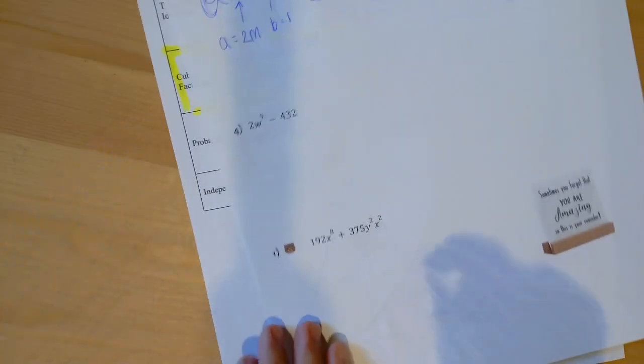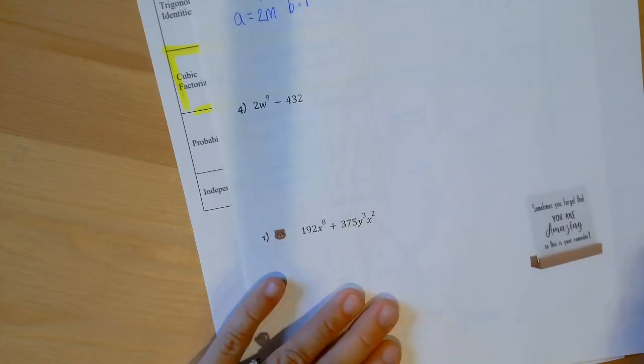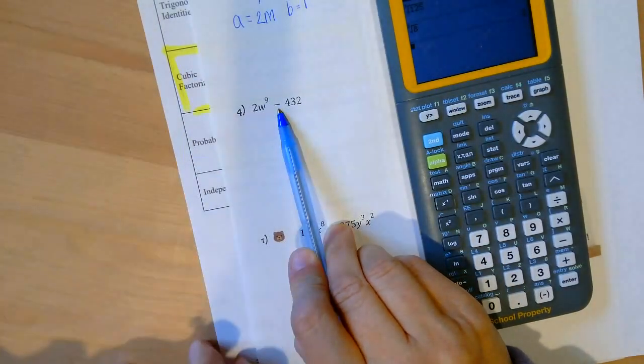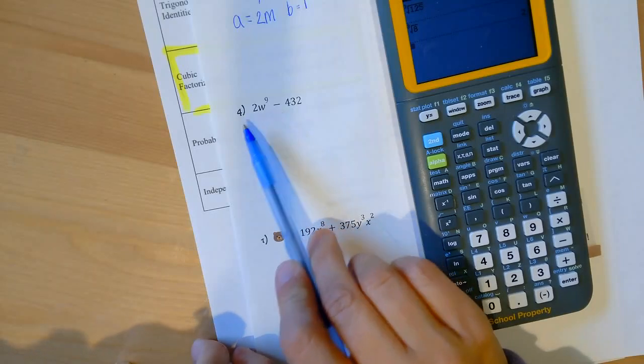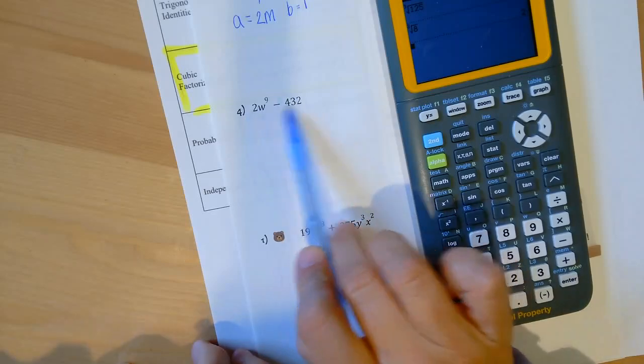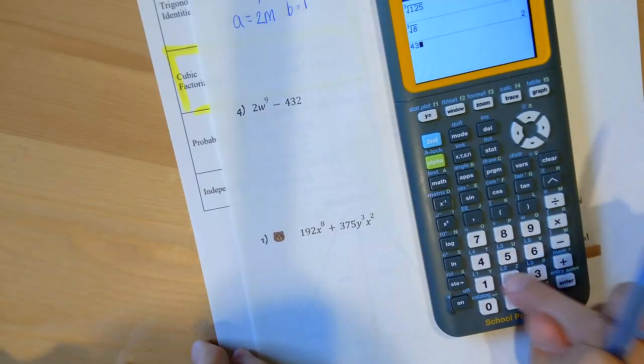All right, let's keep cruising here. 2w to the 9th minus 432. Well, I recognize right away I have a difference. So the question is, are they perfect squares, perfect cubes, or GCF? Well, 2 is not a perfect square. It's not a perfect cube. So those are out the window. So I'm hoping there's a GCF. Now they're both even, so there definitely is a GCF.